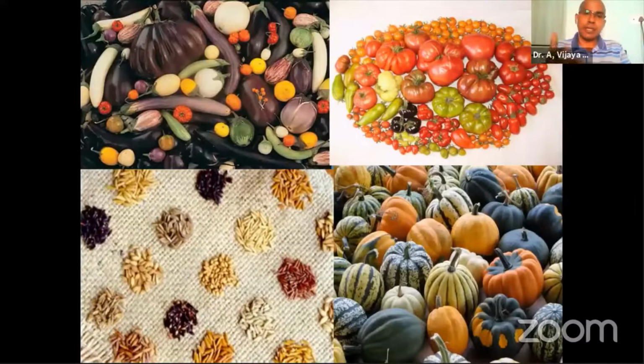combinations. And you see here brinjal, first one, next one is a tomato, and paddy, a pumpkin. These are all varieties, so many varieties. In paddy, there are nearly more than 1 lakh varieties available today. They're all at the International Rice Research Institute, Manila, Philippines. They have more than 1 lakh varieties of rice. So these are all because of the change at the genetic level.